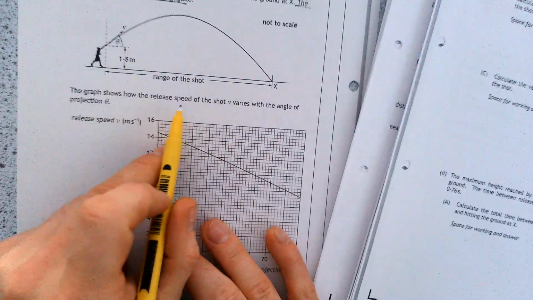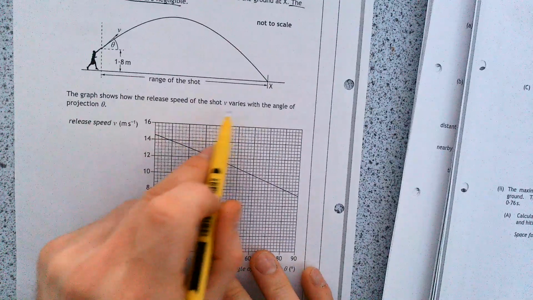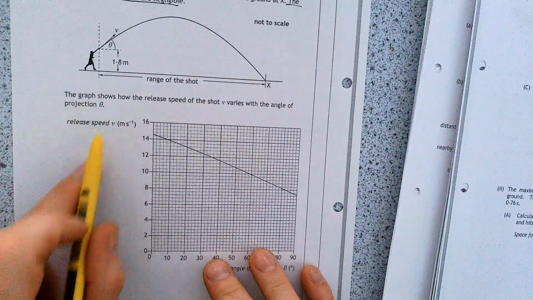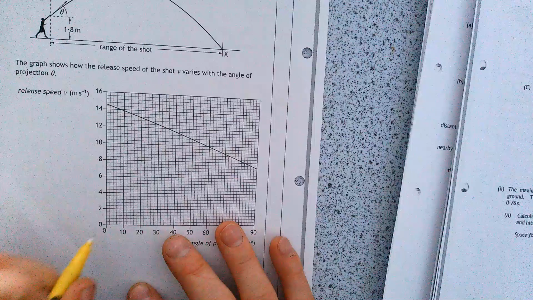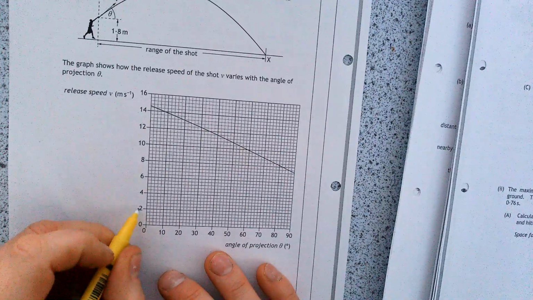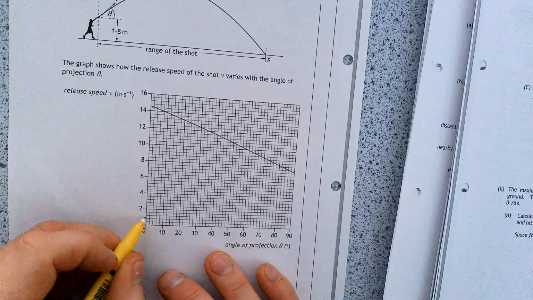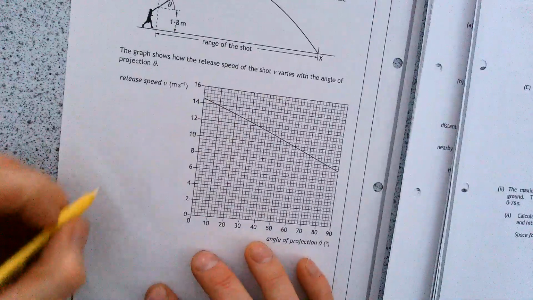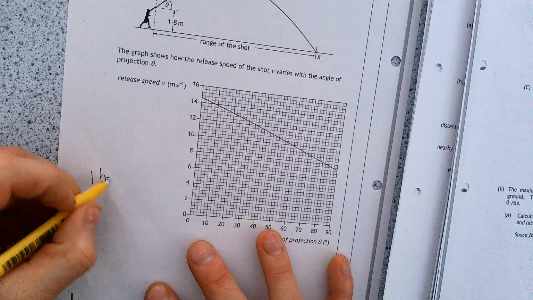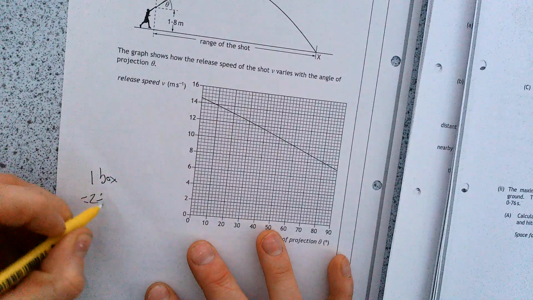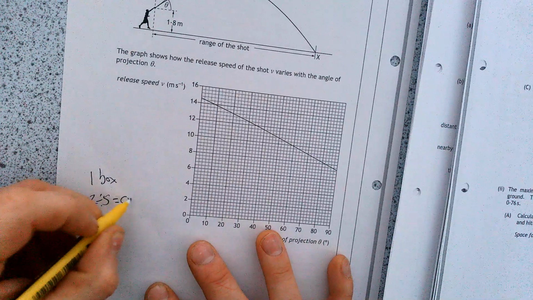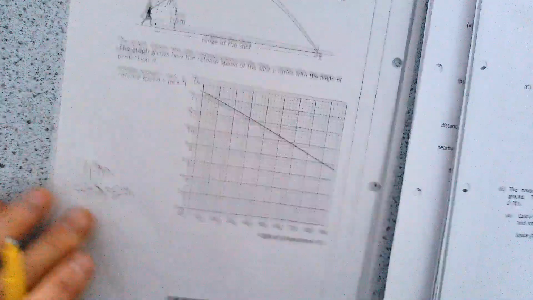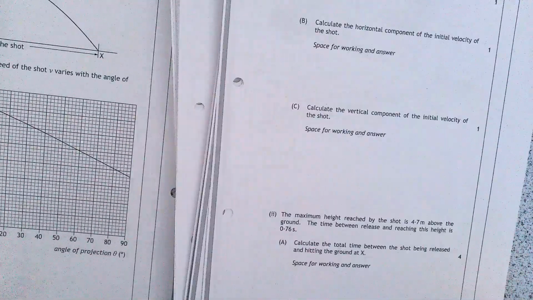The graph shows how the release speed of the shot, V, varies with the angle of projection theta. Here's our graph. We're going from 0 to 2 in 1, 2, 3, 4, 5 steps, which means that one box equals 2 divided by 5, which is 0.4. Just a little note for myself.